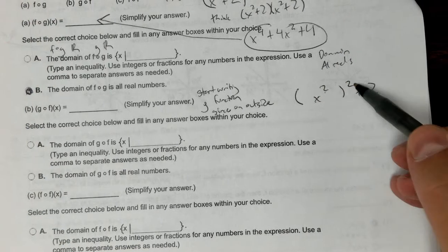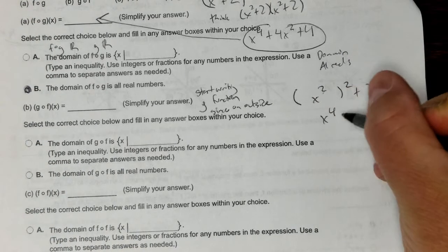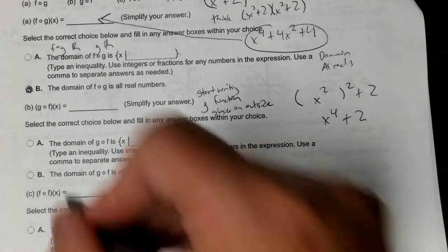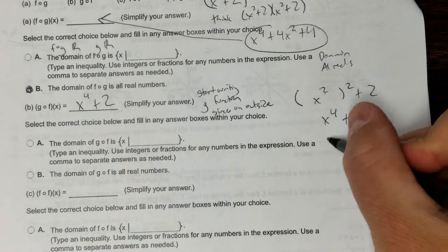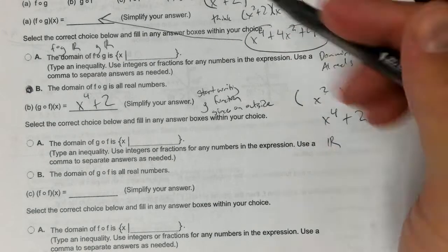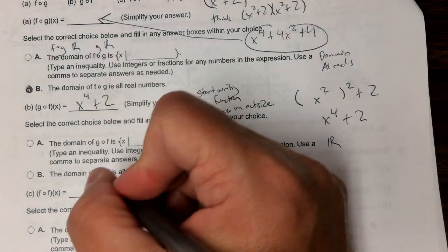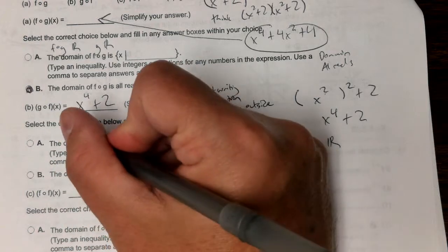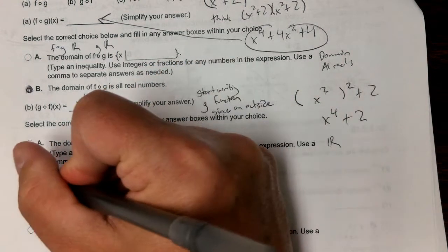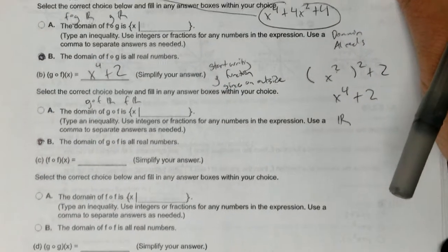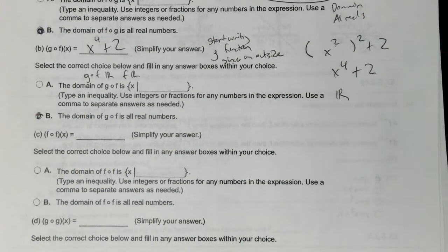So x squared squared is x to the 4th. Then plus 2. And again, this is all reals. And the original was also all reals. So g circle f is all reals, f is all reals, so that makes it all reals. Any questions?